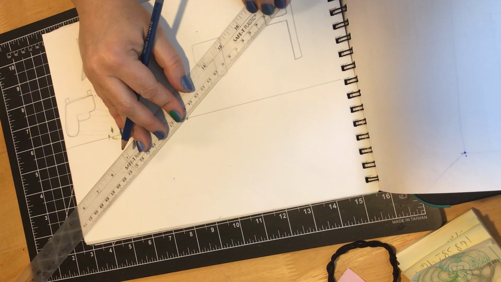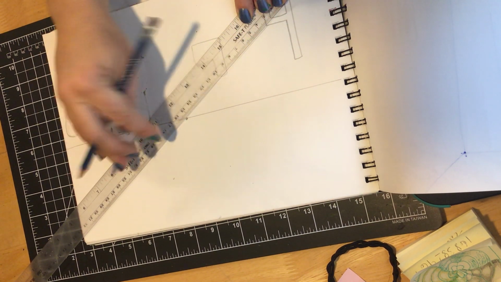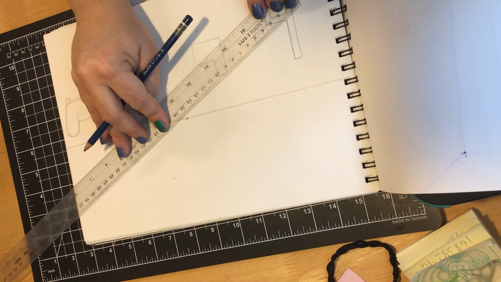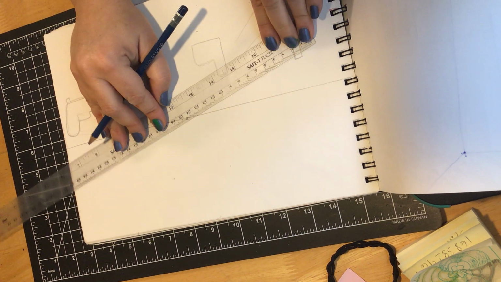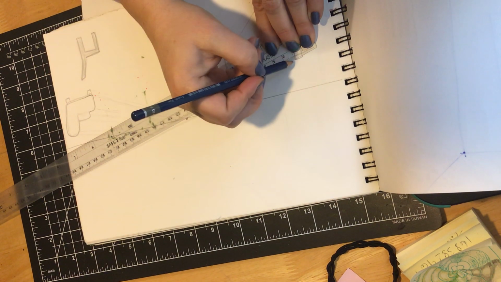Each of the corners of the piece of furniture, it's gonna go towards the vanishing point. And I wanna make sure that I can sit on this, so I gotta put that back there. And this top one's gonna go out here.